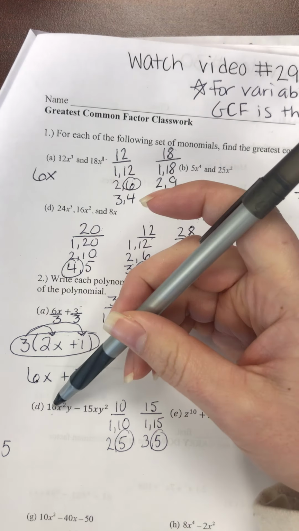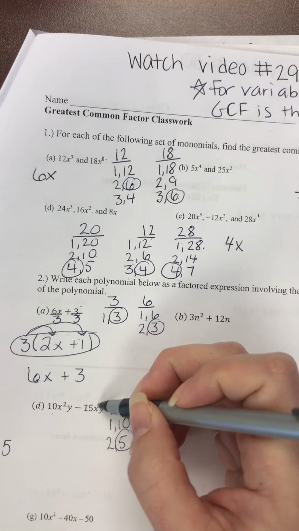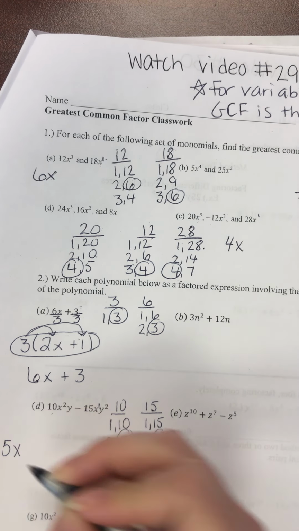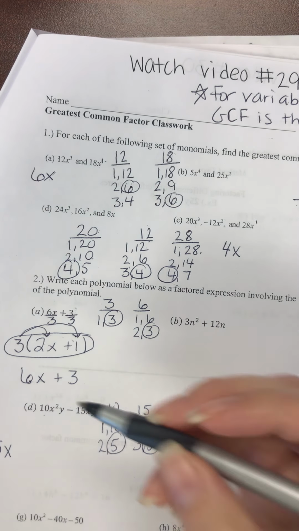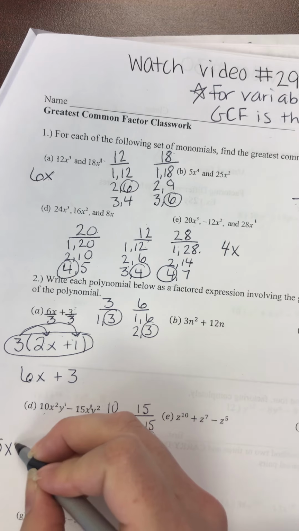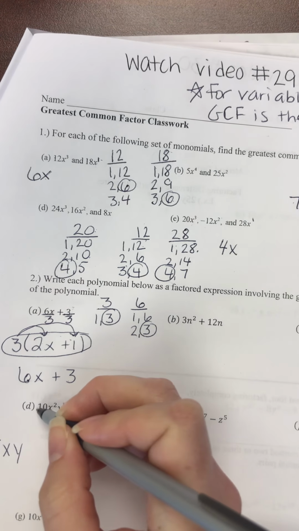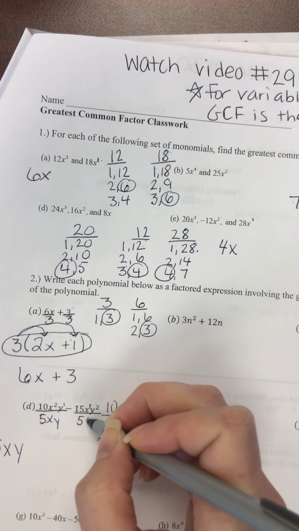I also noticed that they both have an x. So I have an x to the second and x to the first, so the smallest of the variable x would be just x. Then I have y and y to the second, so the smaller of those two would be y. So now I'm going to divide each term by 5xy.